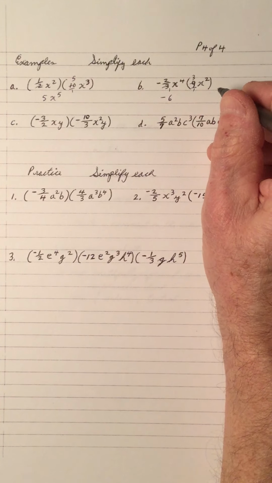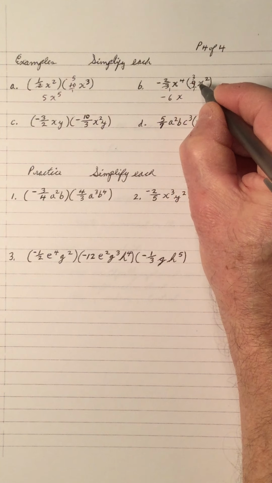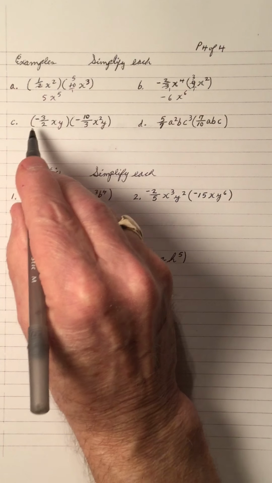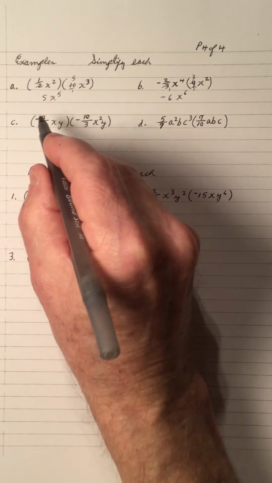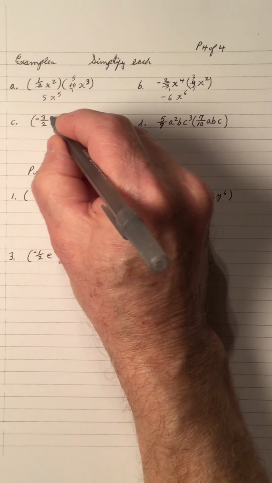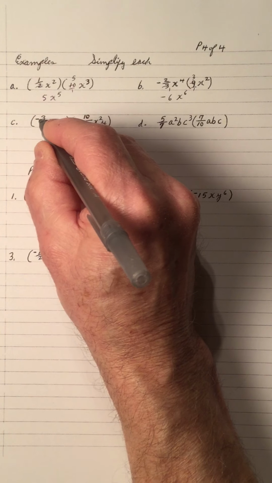Remember, when we multiply fractions, we cancel top to bottom. And we have x here and here. 4 plus 2 is 6. And we're multiplying these two. So negative times a negative is a positive. Multiplying fractions, so we cancel top to bottom. So I know it's going to be a positive, so I don't worry about the negative.